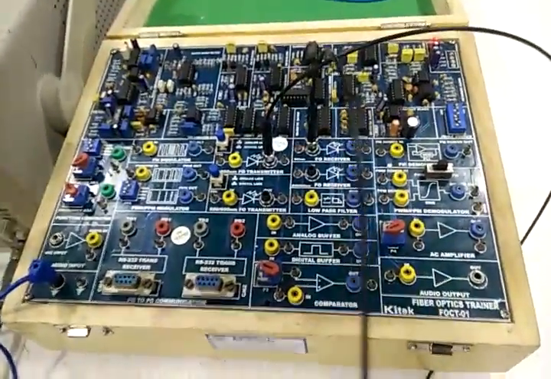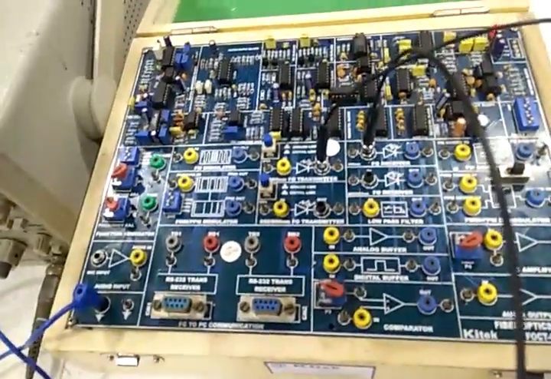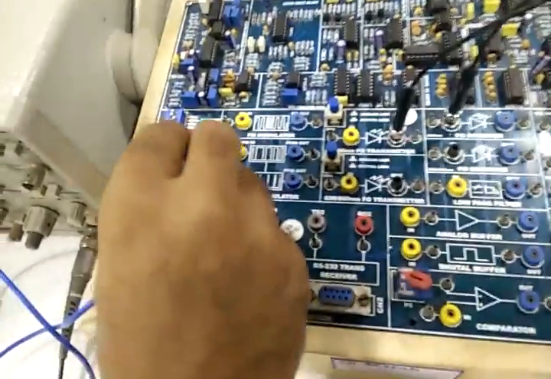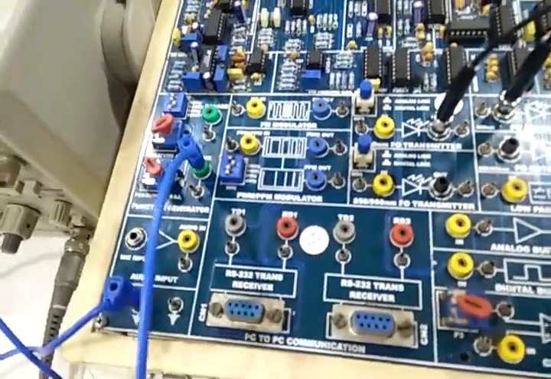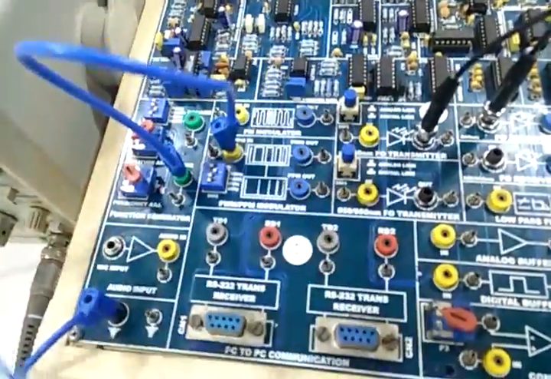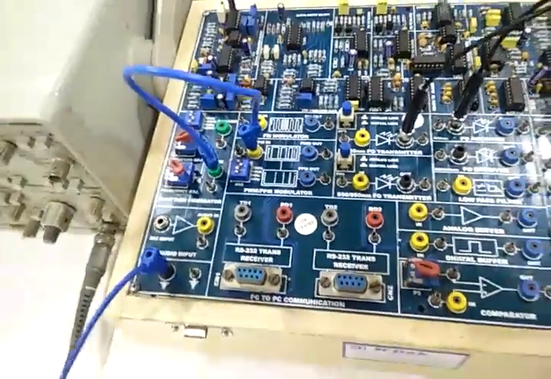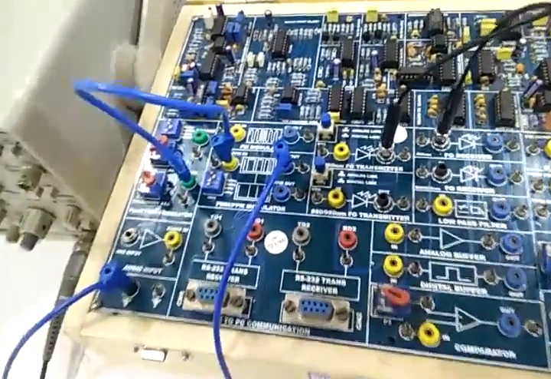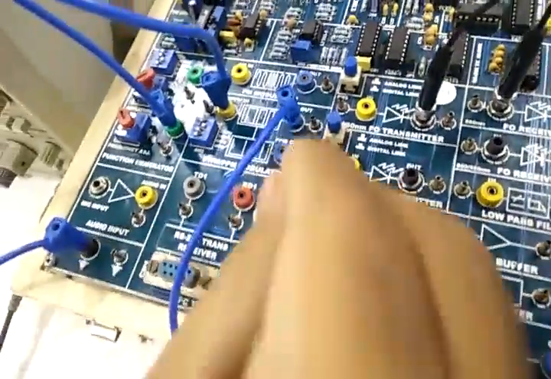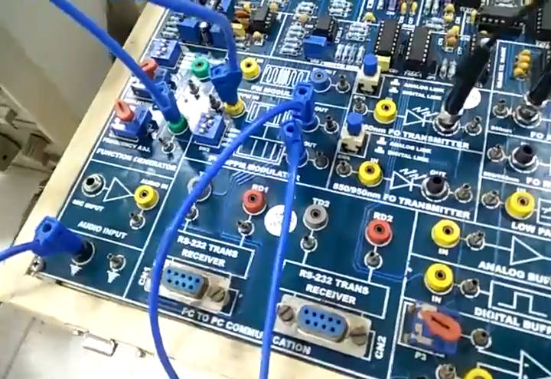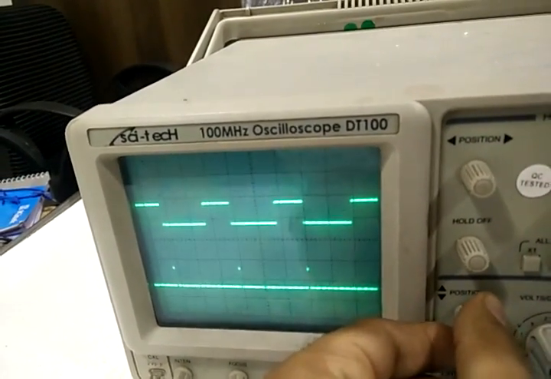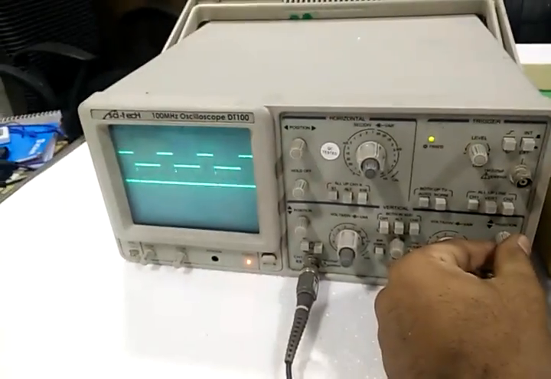Now we will see the second experiment, PWM PPM modulation and demodulation through fiber optic cable. Connect sine output at the input of PWM and PPM in. Connect first channel of the CRO at PWM output and second channel of the CRO at PPM output. This is the output. First channel is PWM output and second channel is PPM output.